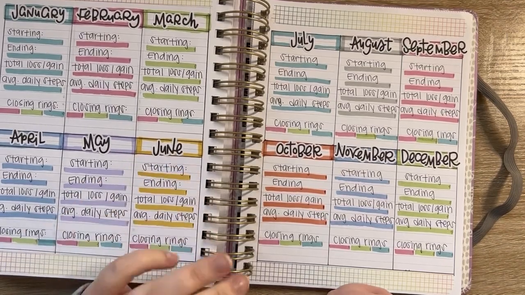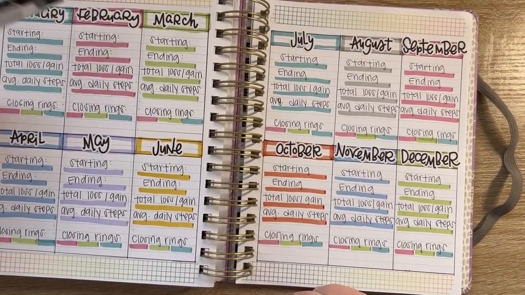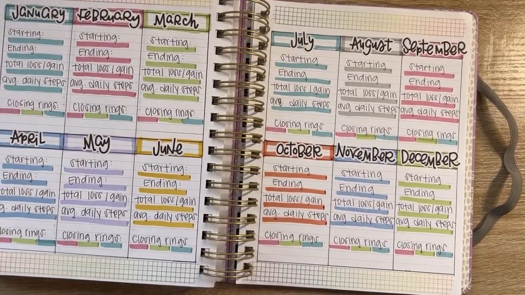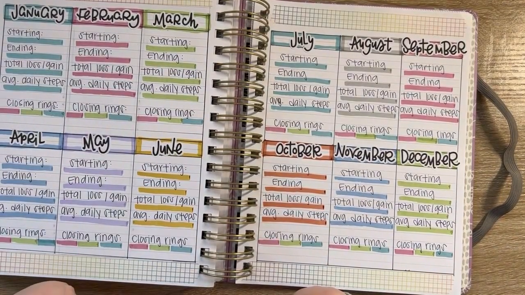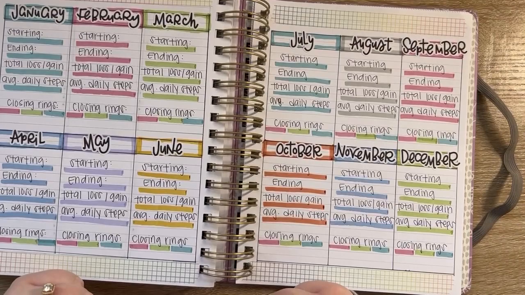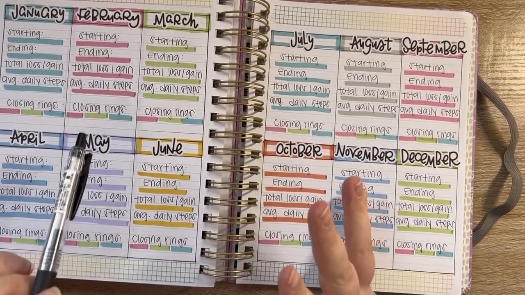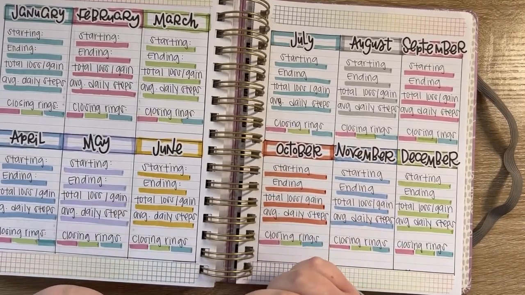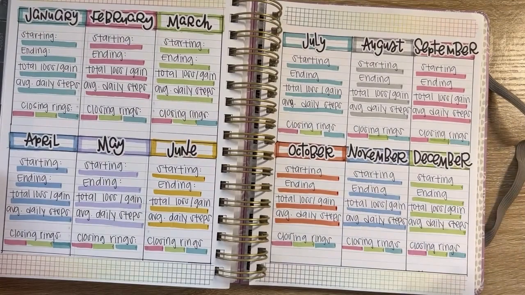I feel like this would be more beneficial because that way I'm seeing where I started and where I'm ending, and that way I can then know what I need to do every month to help myself lose weight and be healthier. And so I really like how this gives me a little bit more information on what I need to do to help myself improve, rather than me just coloring in a bunch of boxes and that being it.